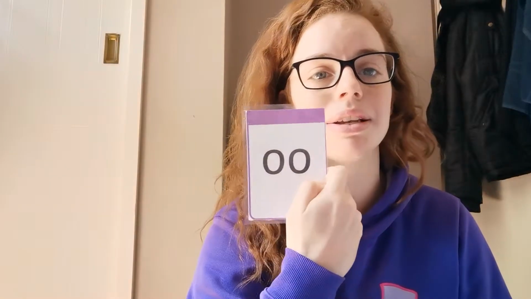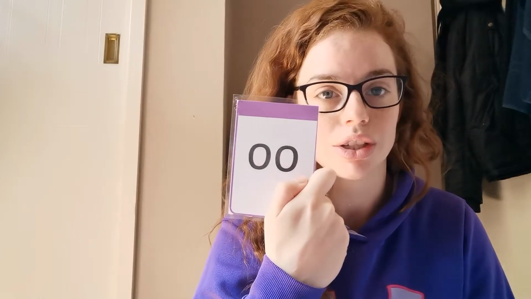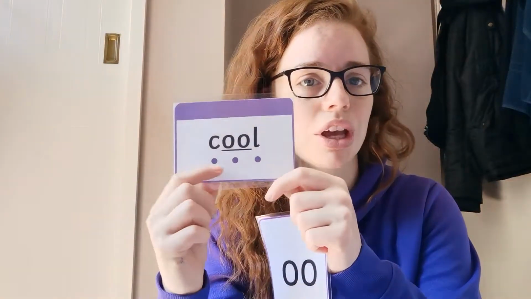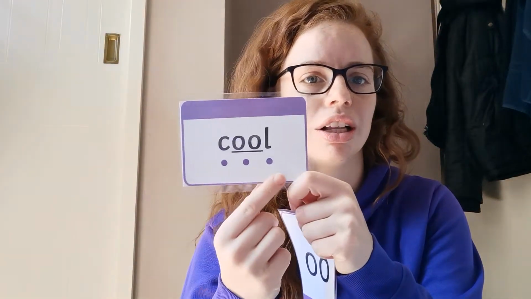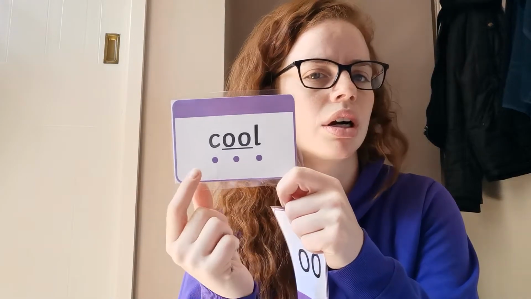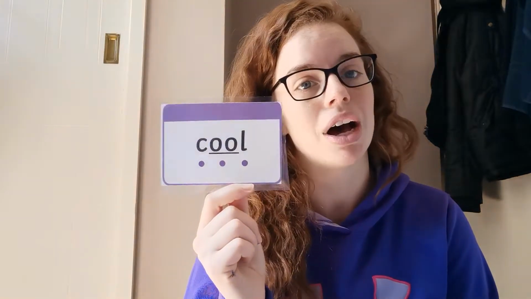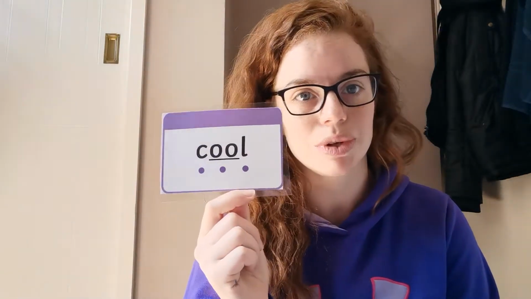Now remember, if it has our double O sound in it, then we need to figure out whether it's the long oo or the short oo. So the best way to do it is just to choose one, try it out. If it doesn't look right, then it's the other one. For example, if we have this word here, the options are k-u-l, or k-oo-l, cool. So what one would it be? It would be oo. All right, so try out both of them and see which one works. All right? So let's give it a go.